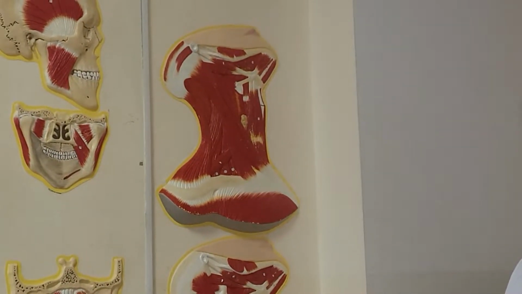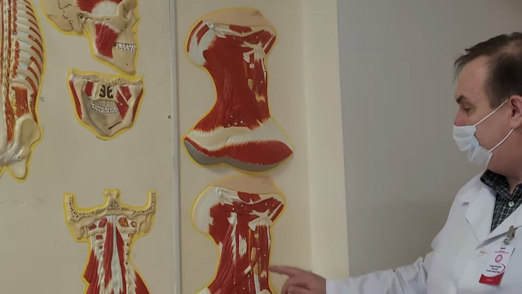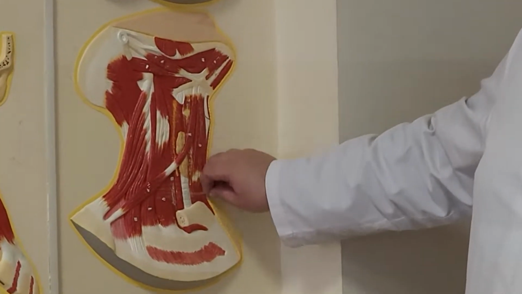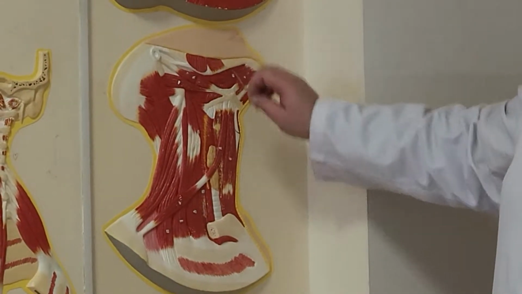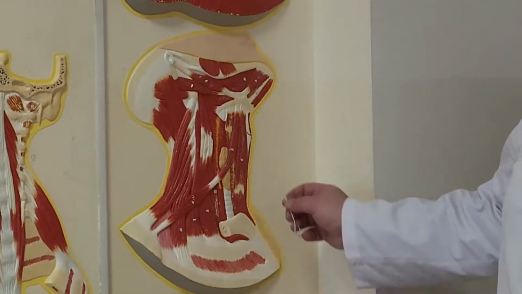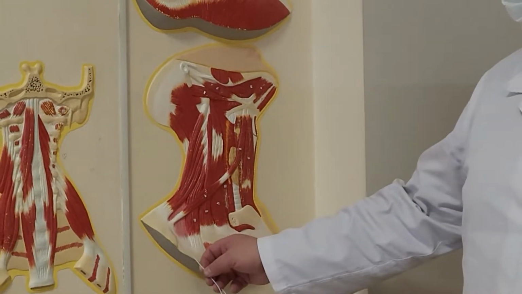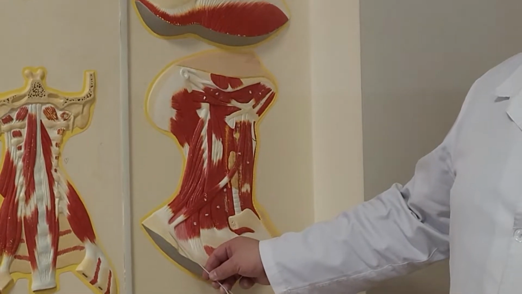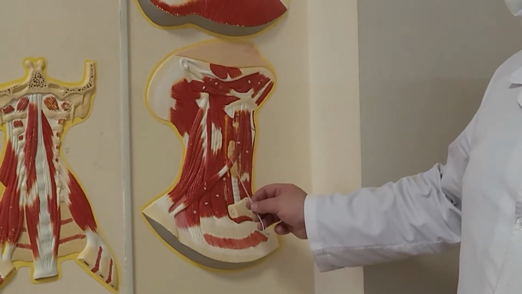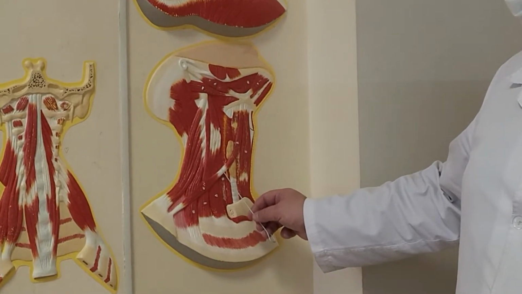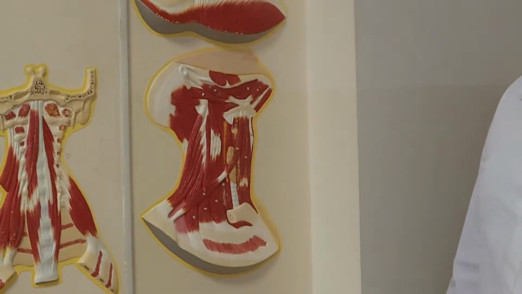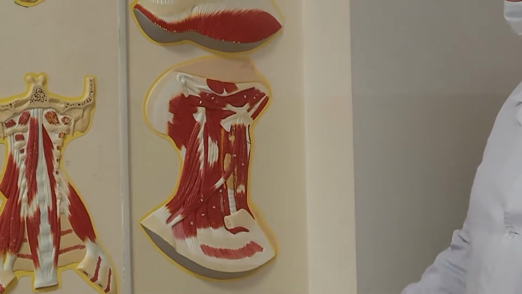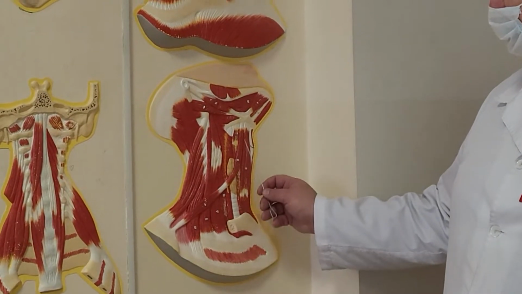Medial muscles of the neck subdivide into muscles below the hyoid bone and above the hyoid bone. Below the hyoid bone we have the omohyoid muscle. It starts from the scapula and attaches to the hyoid bone, and this muscle subdivides with the help of an intermediate tendon into two venters, inferior and superior.